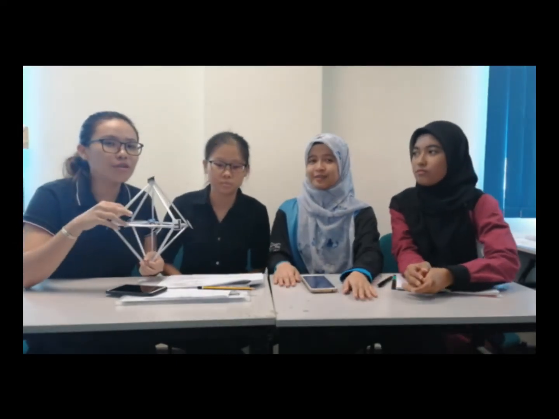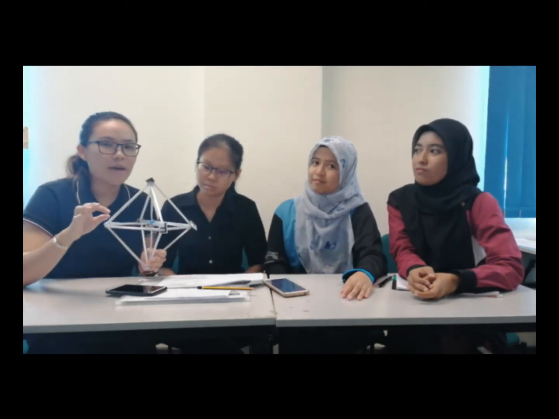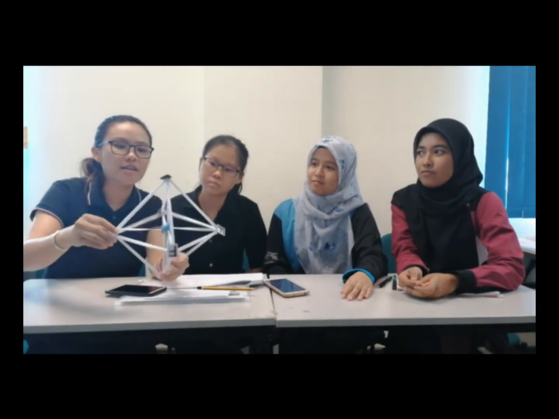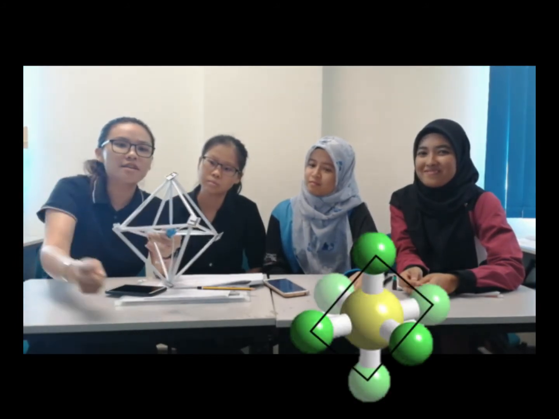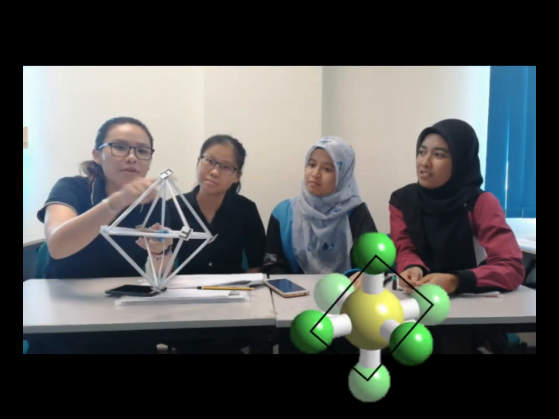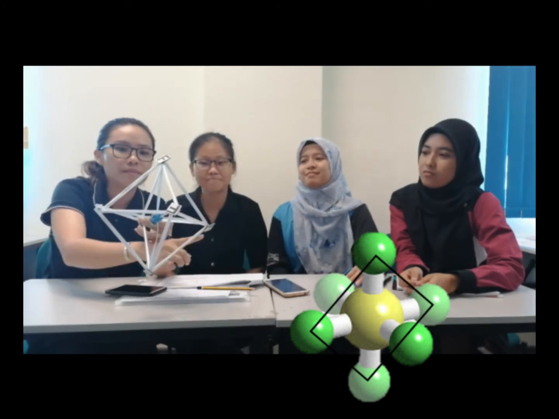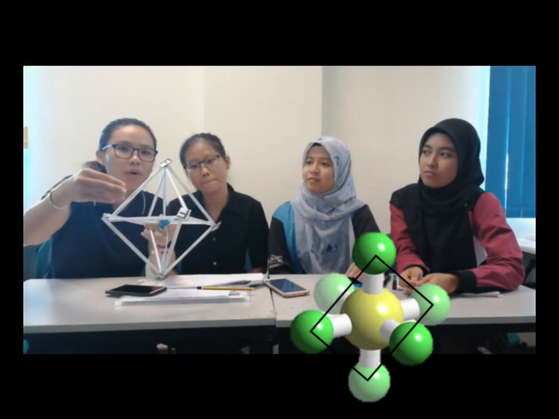As my friend said, we have to find out the point group of this octahedral. First, we have to find the rotations. As you can see, inside there is a square, this plane is a square. So from here we have a C4.